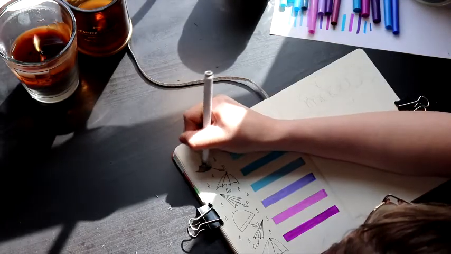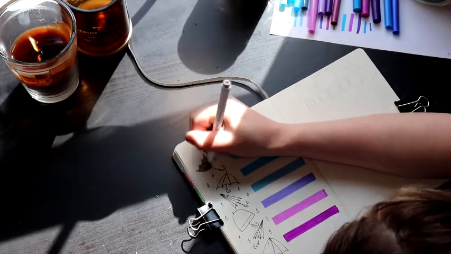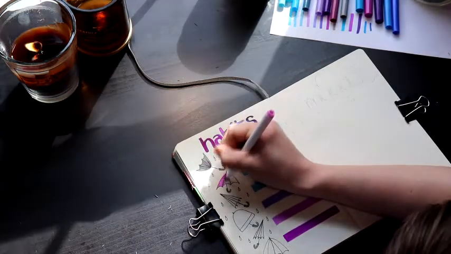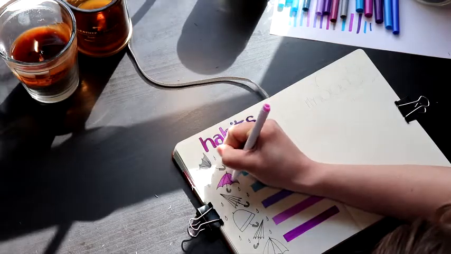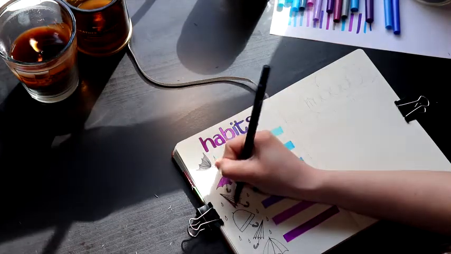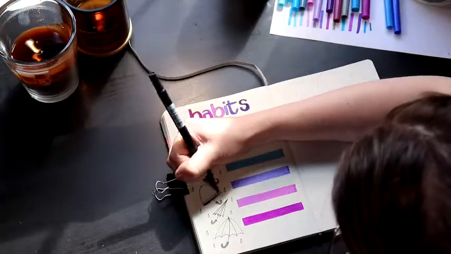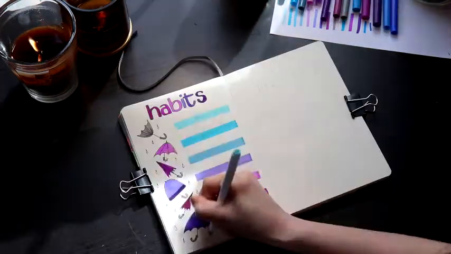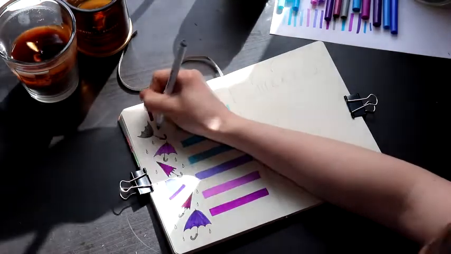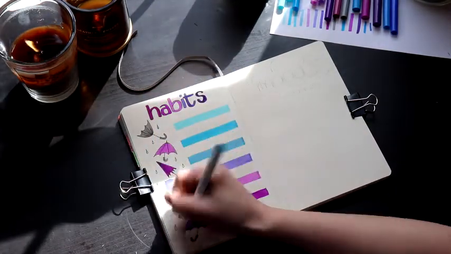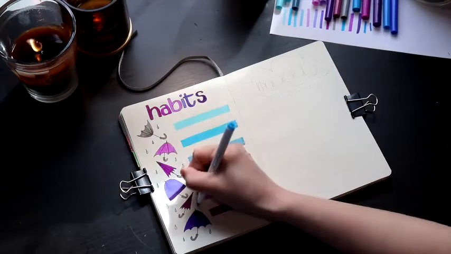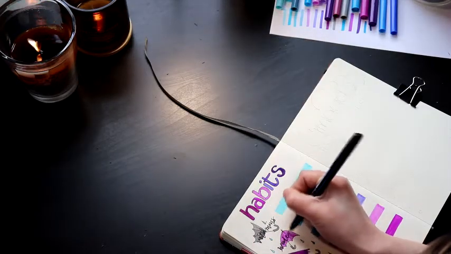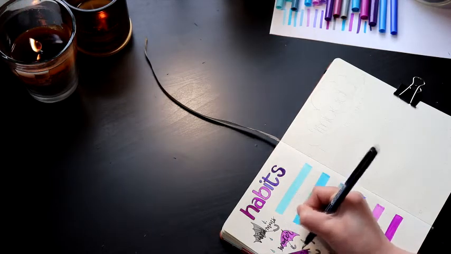For the titles of each habit, I drew an umbrella for each one, and I'm going to write over the top of the umbrella with my black Tombow pen. And the color blocks to the right are 30 squares. So they're 15 squares across, 2 squares down. So each square I'll check off with an X or a check mark or something if I do complete that habit for that day.